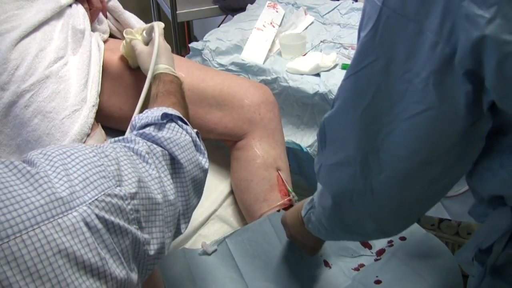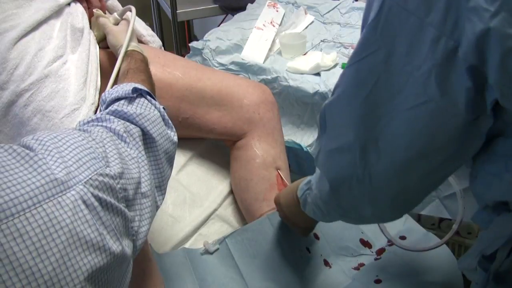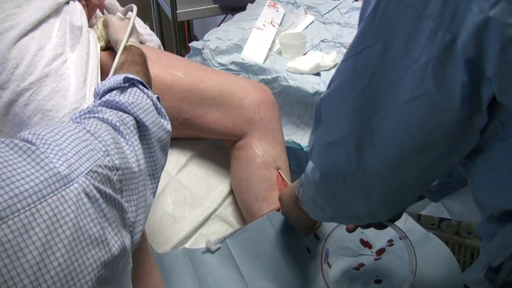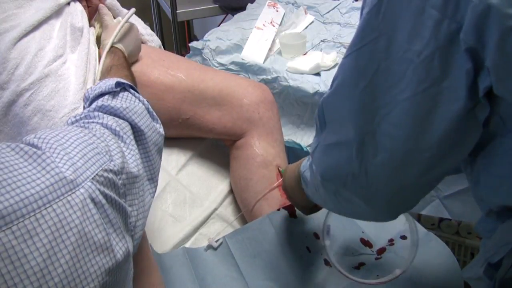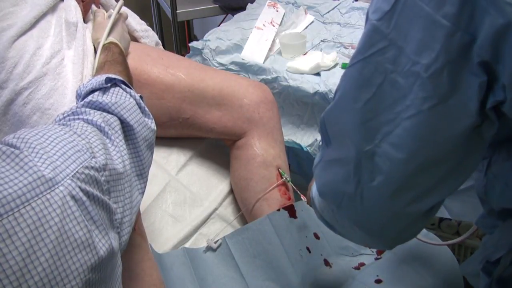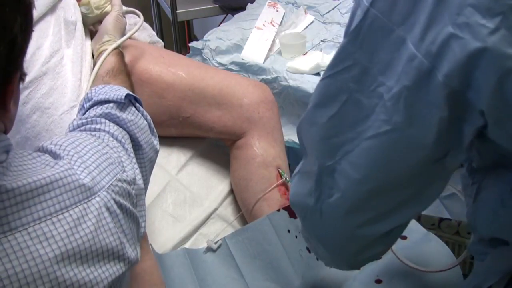As you can see, the catheter slides up over the wire, is tracked by the ultrasonographer to the groin, which is the most common site of leakage for varicose veins.